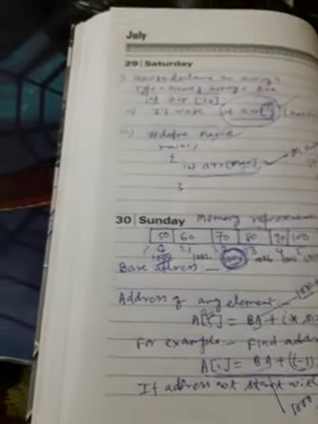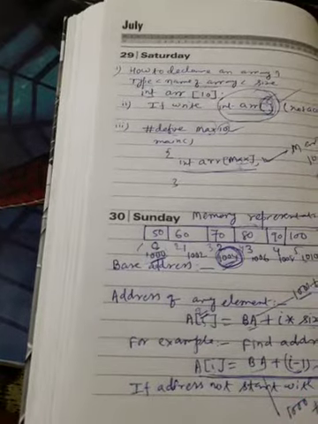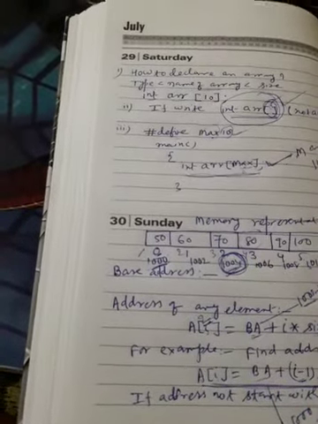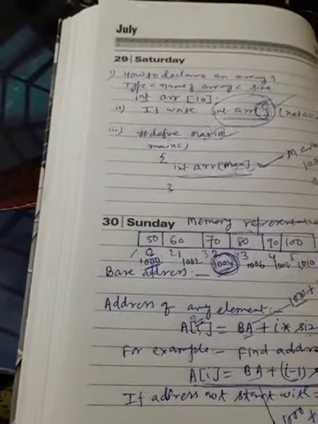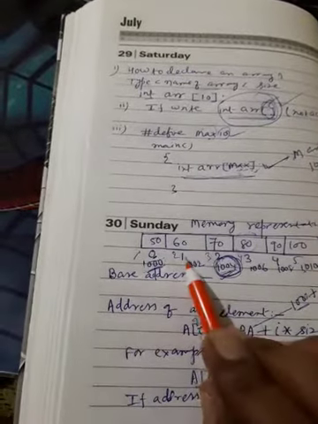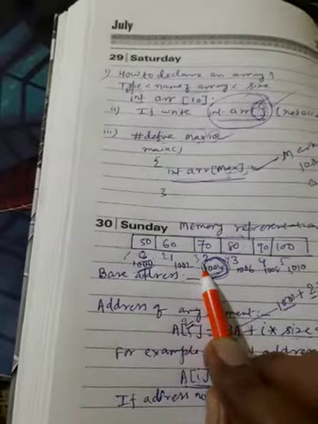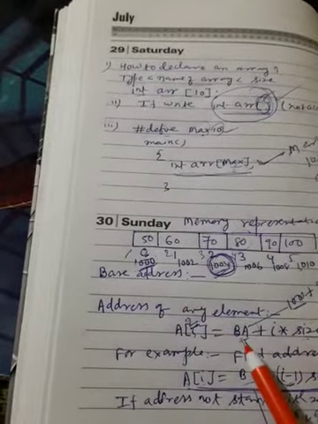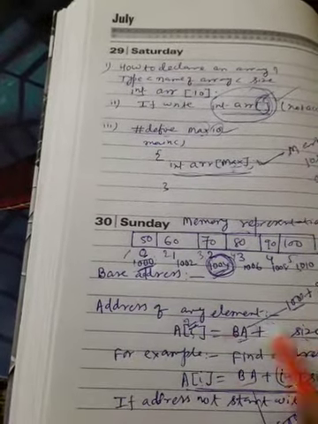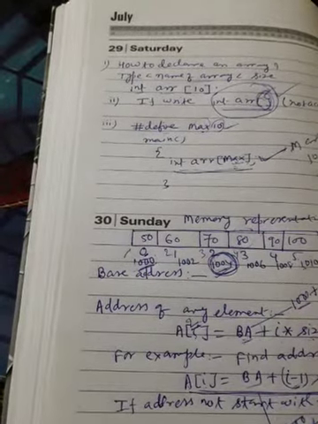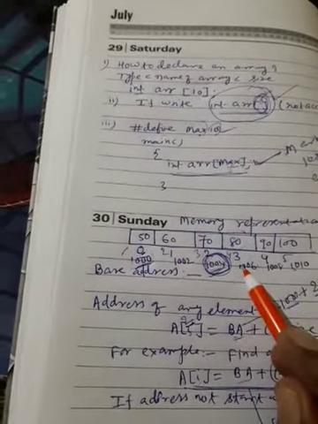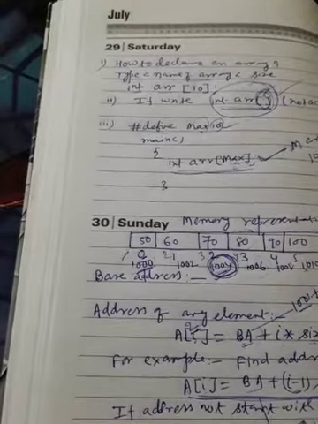Now in this example, if you write A[3] and suppose indexing starts from 1, what is the value? This is 1, 2, 3. If I put this in this formula, it becomes 1000 + 3 × 2, which is 1006. So an incorrect value will be obtained.